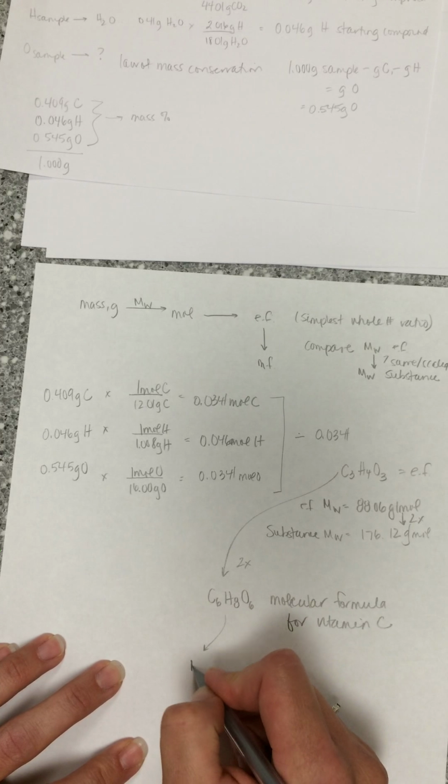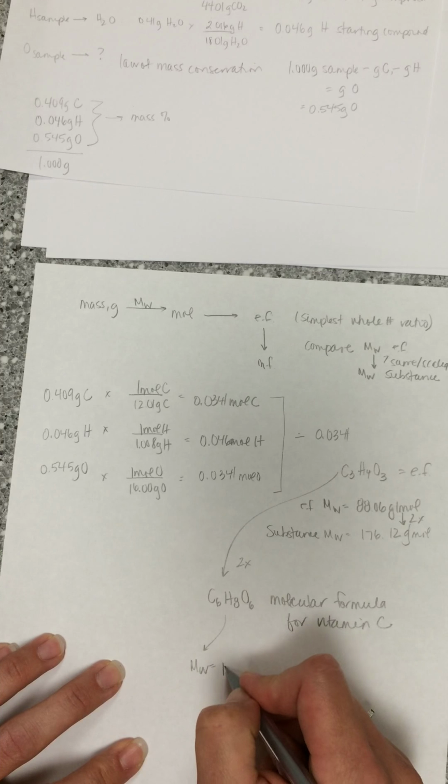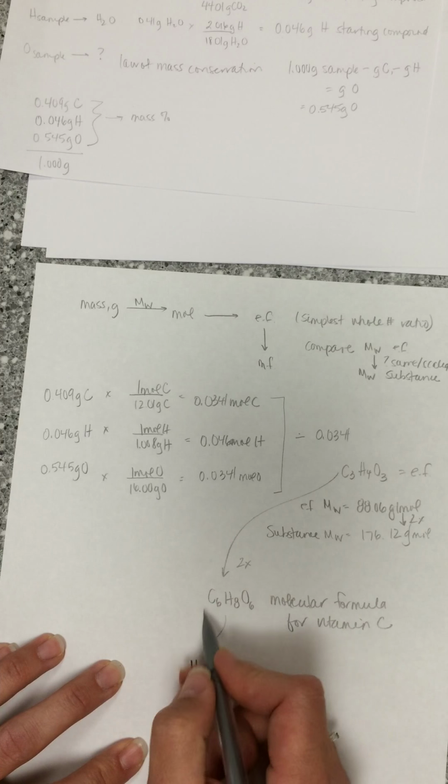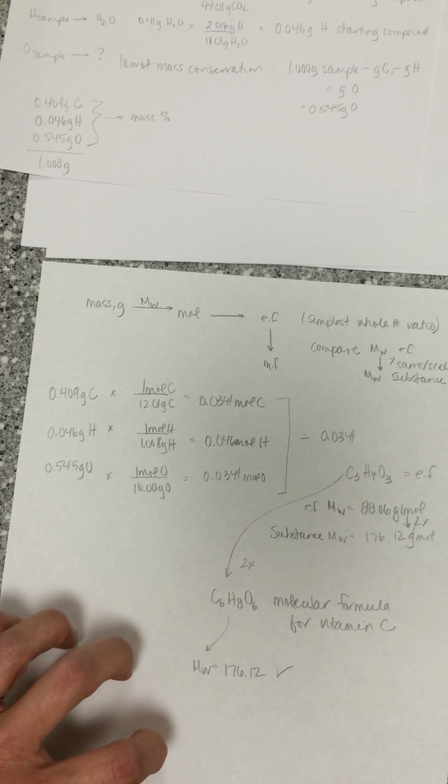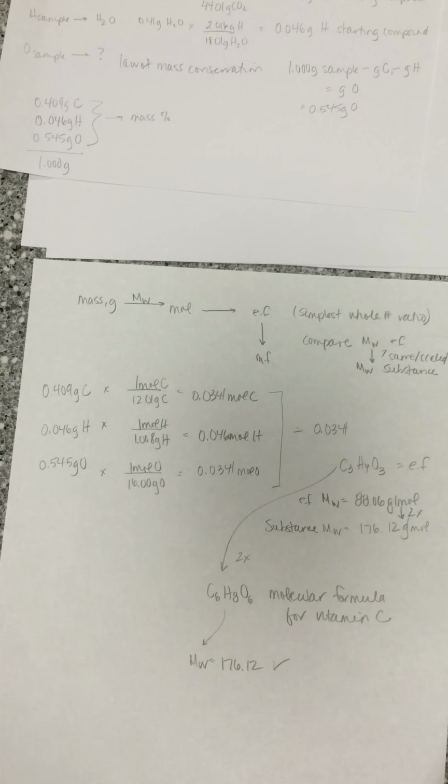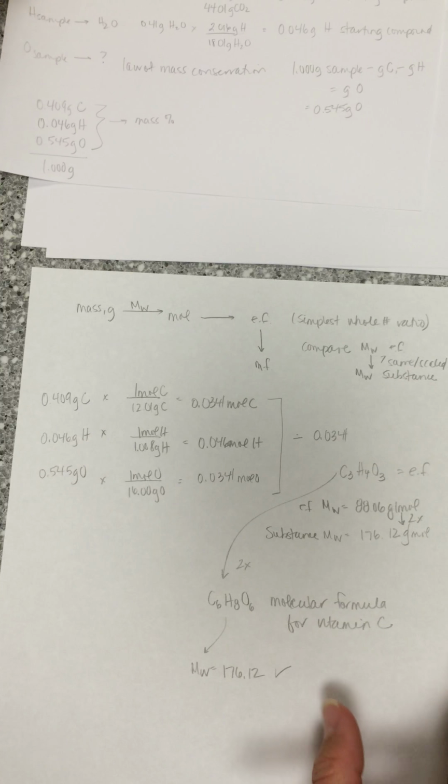Calculate the molar mass for this. And again, the molar mass is 176.12 based on this. So a great internal check. Some of the problems that we're going to do are going to have these kind of internal checks where you can kind of have a way to double check your answer. And this is a perfect example of that.